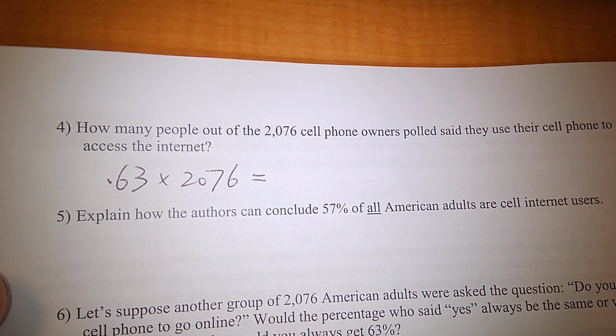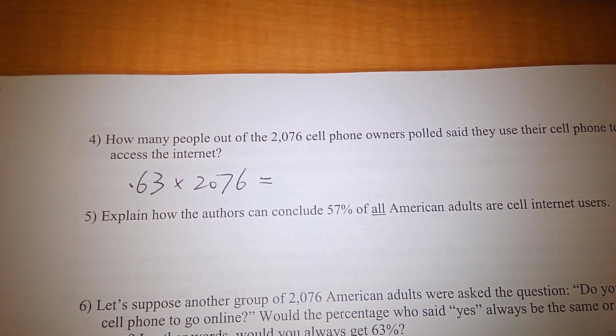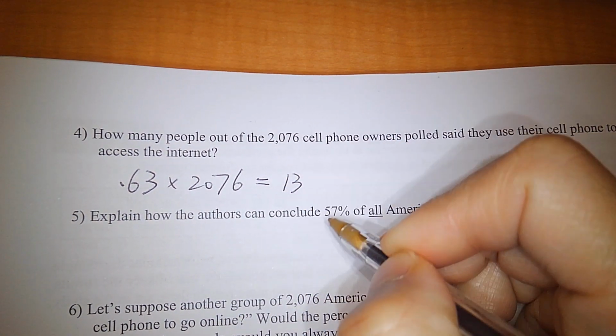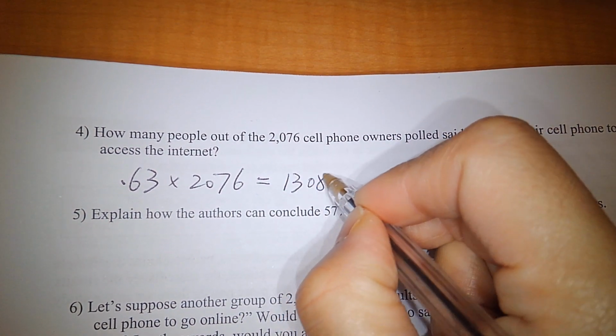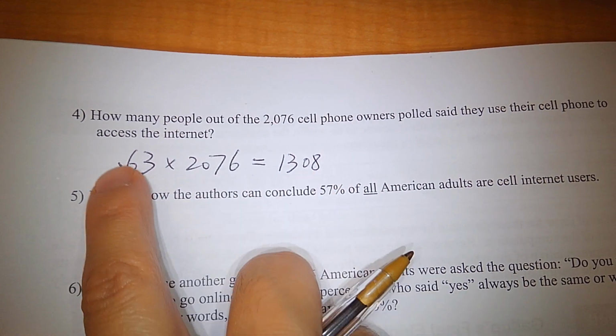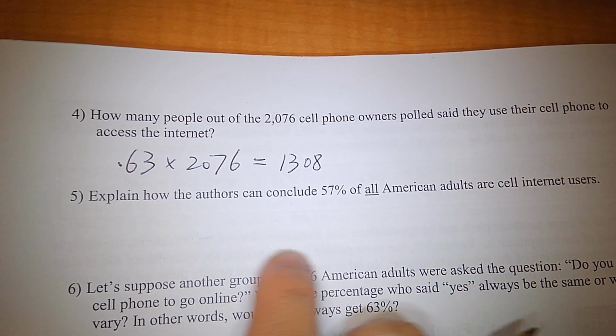Use your calculator and get an answer, please. Do you get 1308 people? Yes, so this many people in this sample use their cell phone to go online.